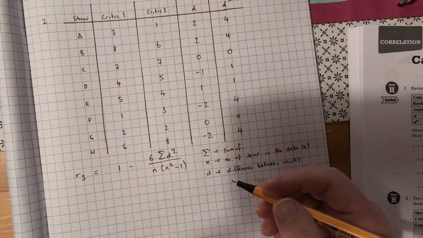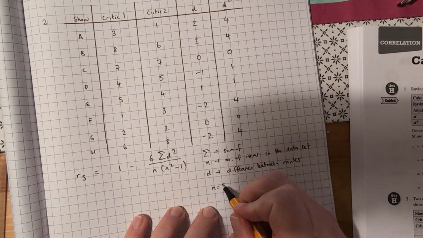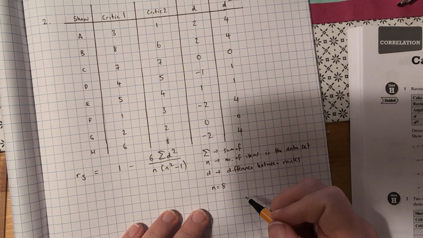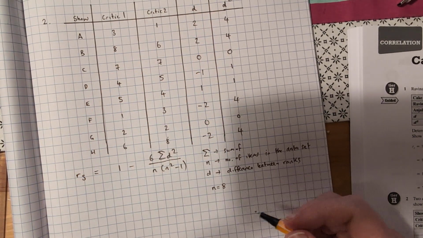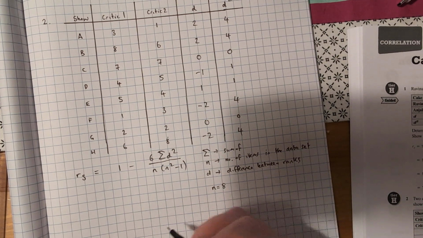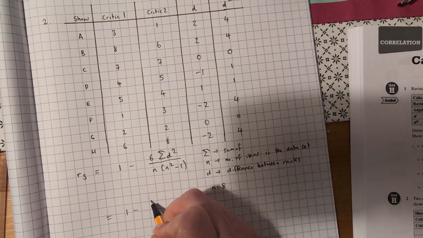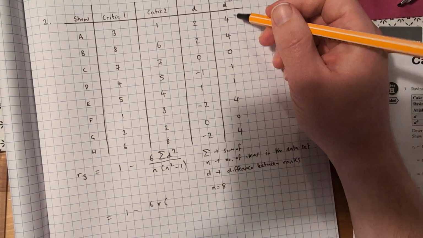So we know that there are 8 shows. So n is equal to 8. That's the number of shows there are. And we also know the differences squared. They're all here, so we have to add them all up. So let's do that next. So let's rewrite this as 1 minus 6 multiplied by, and then we're going to write all of the differences squared added together.